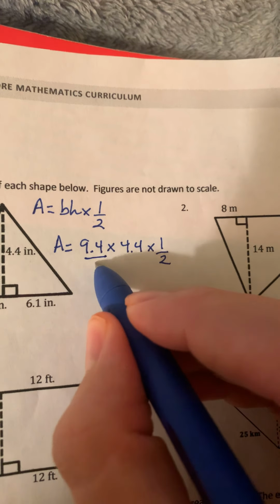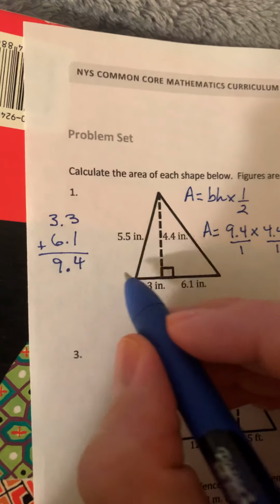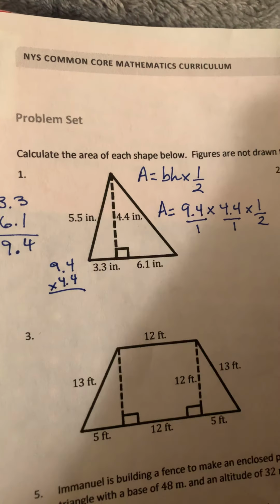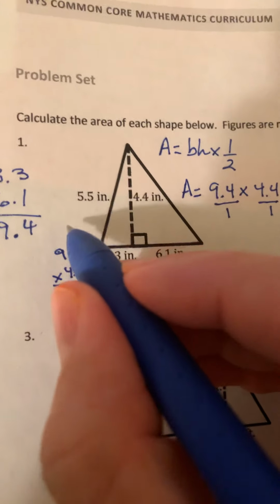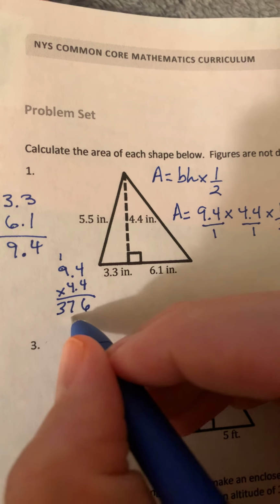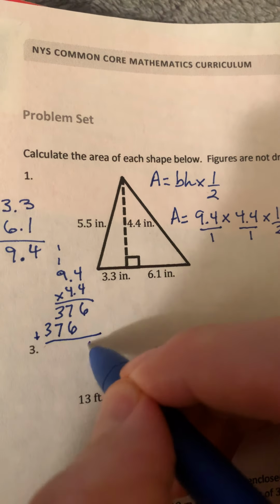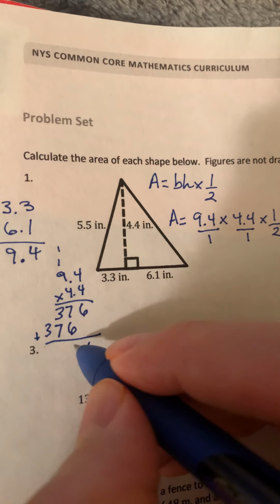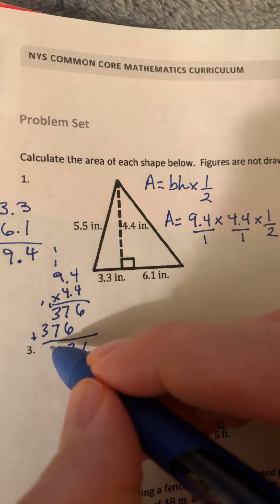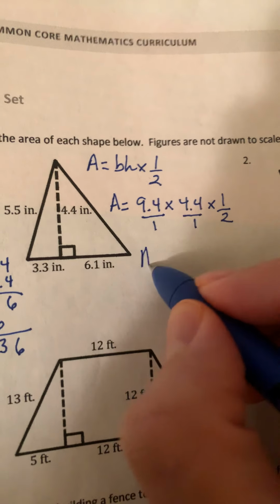And then I'm going to make it into a fraction, or kind of look like a fraction, so I can multiply across. I'm going to multiply 9.4 times 4.4, and that's going to let me know what my numerator is. 4 times 4 is 16. Carry the 1. 4 times 9 is 36, plus 1 is 37. Then the tens place: again, 4 times 4 is 16. Carry the 1. 37. Let's add the numbers. 7 plus 6 is 13. Carry the 1. 7 plus 3 is 10, plus 1 is 11. Carry the 1. 3 plus 1 is 4. How many numbers are after the decimal? 2. 1, 2.